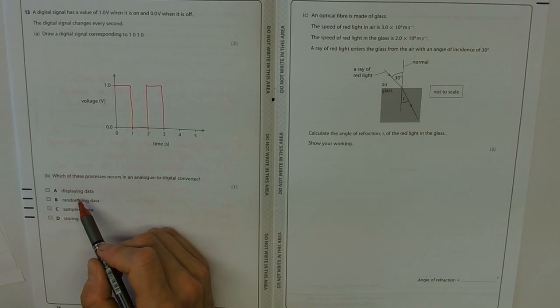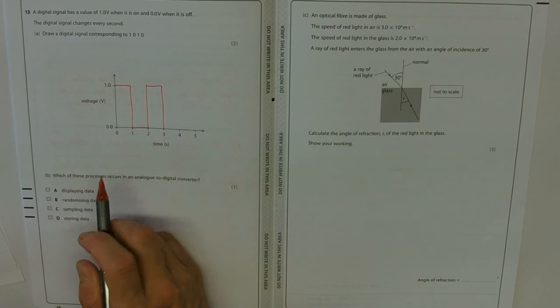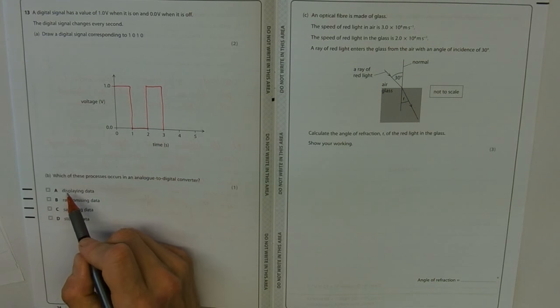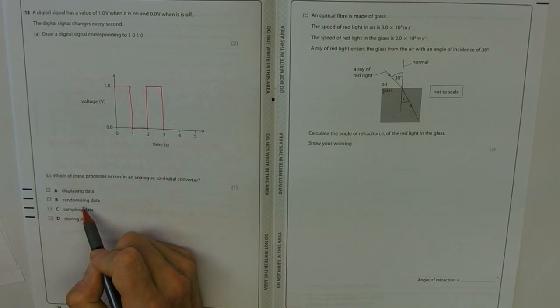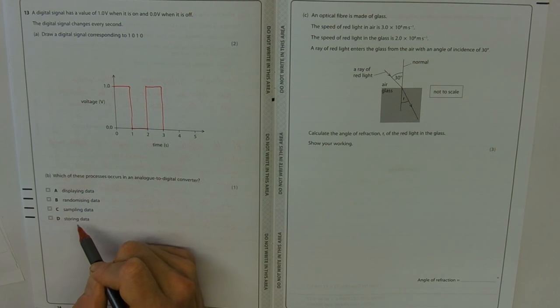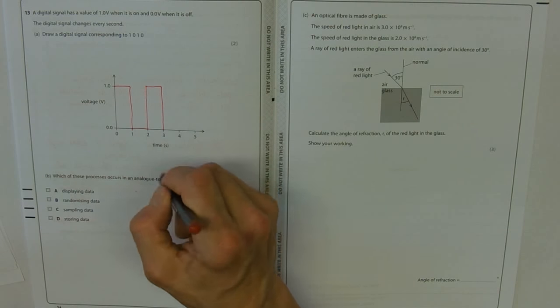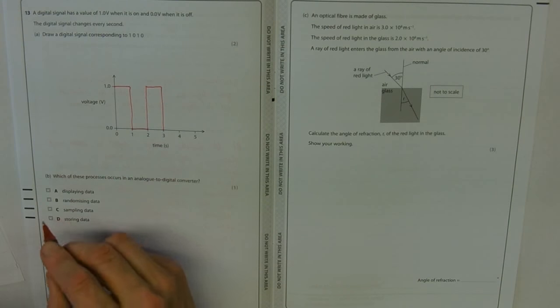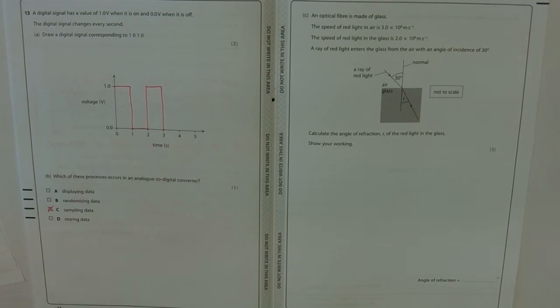Which of these processes occurs in an analog to digital converter? So analog, things like recording sound, displaying it, not necessarily. Randomizing, just changing the order of it. Sampling, that's going to be our answer. Storing it, well, if we got this and we stored it like that, it wouldn't be any different. So it's sampling. Imagine getting sound waves and turning them into a digital signal.